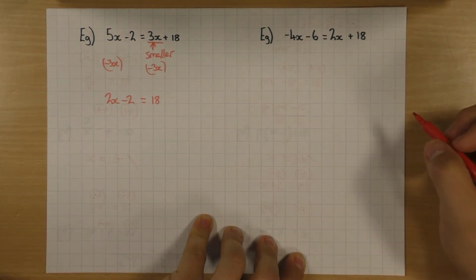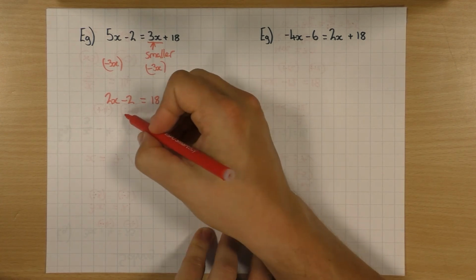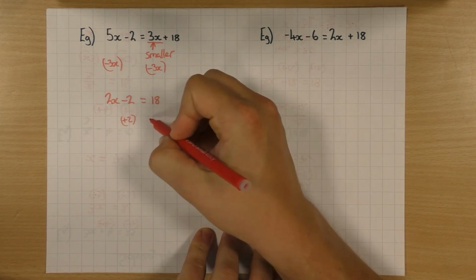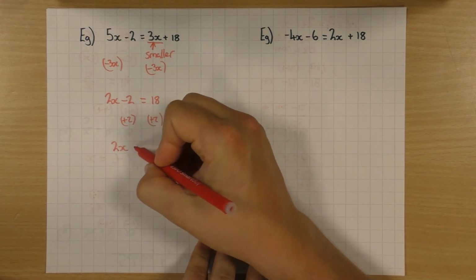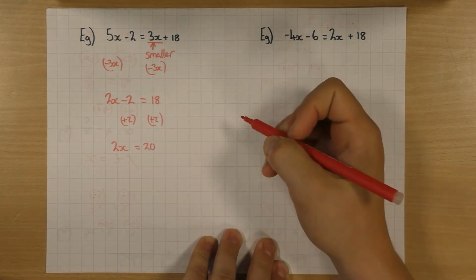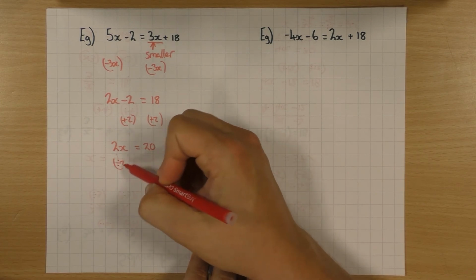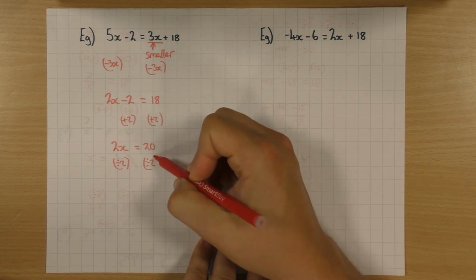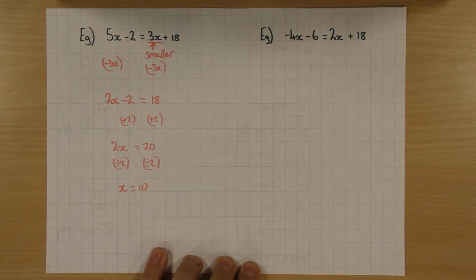And again, this is just like my very first example. Leave the 2x alone, just deal with the number first. So plus 2 to both sides to get rid of it. That leaves me with 2x equals 20. Nice and easy now. 2x, so 2 times x, do the opposite, divide by 2. Again to both sides. So x equals 10. Happy days.